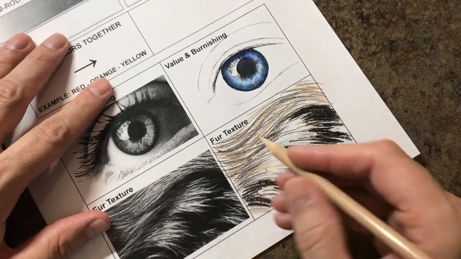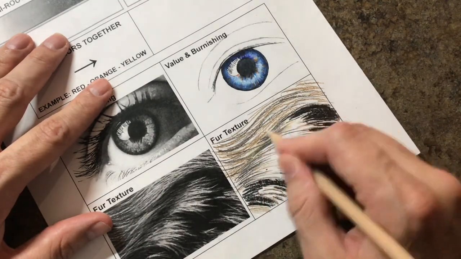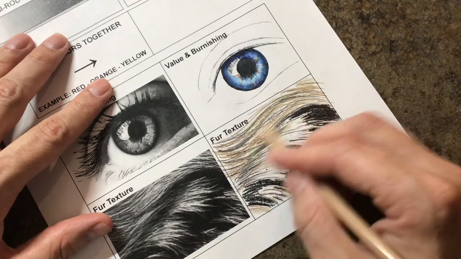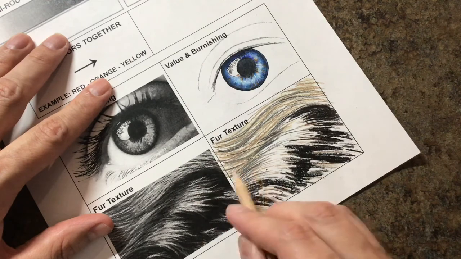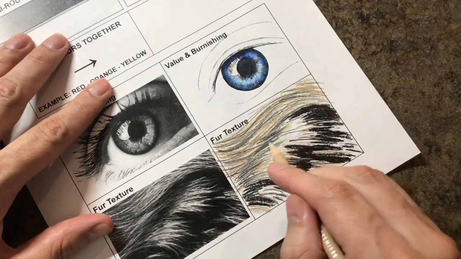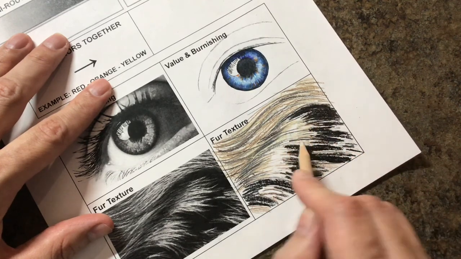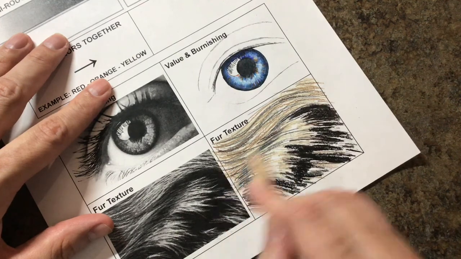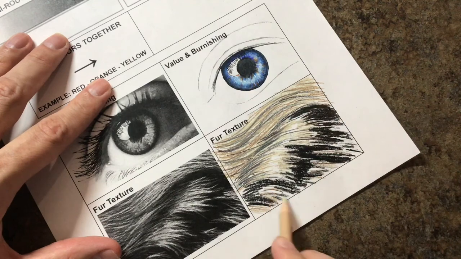So we're going to come in and almost blend and burnish some of these line textures with my lightest brown, and it's going to kind of smear some of the lines together. And I'm still going to try to avoid going around that highlighted area. You can get in there a little bit more with your lightest color. But right now I'm just kind of smearing some of those lines together to create more of a saturated look.